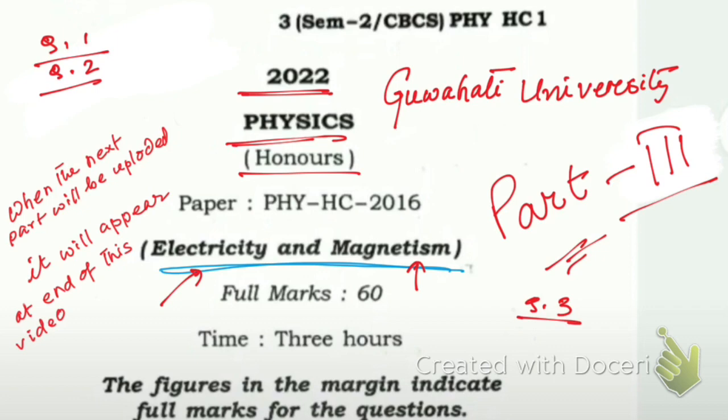So now let's start. So here is the question number 3a. Two infinite parallel plates carry equal but opposite uniform charge densities plus and minus sigma. Find the electric field in between the two plates and also outside the two plates.